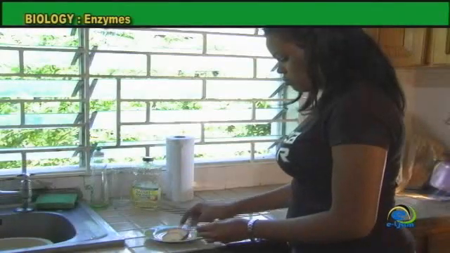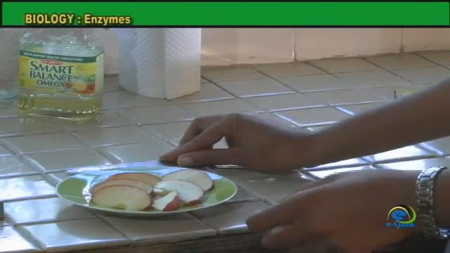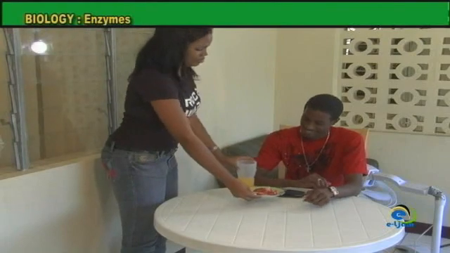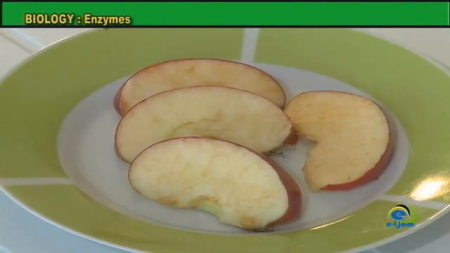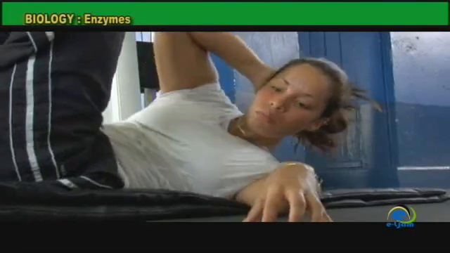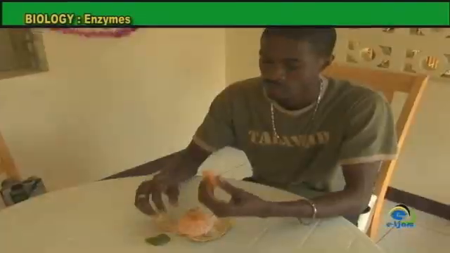Sliced apples left exposed to air over a period of time also turn brown and lose attractiveness. The same chemical reaction that was mentioned in the previous shot also occurs in certain fruits. People are becoming more health conscious. As such, more fruits are being consumed now than before.